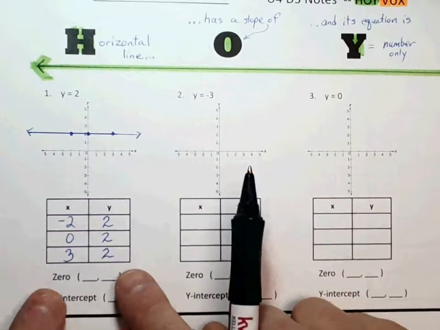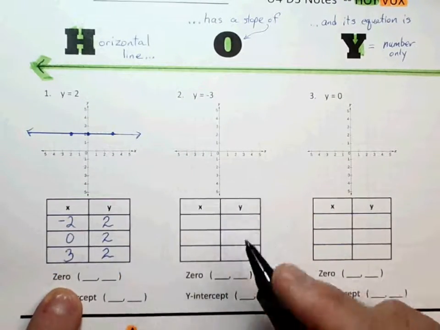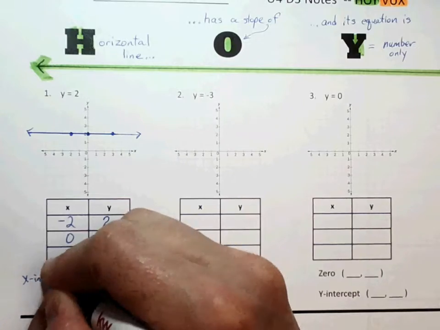So now let's go ahead and fill in these extra things right here. A 0 is an x-intercept. Take a look.